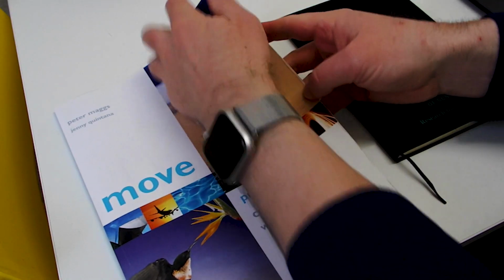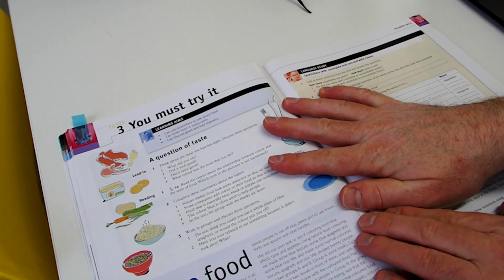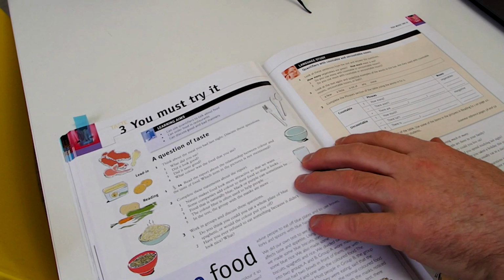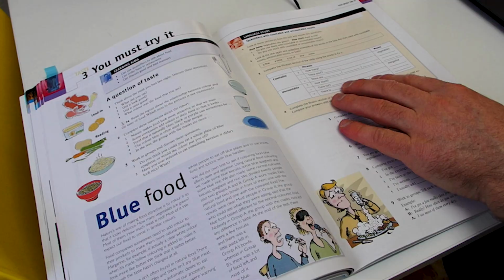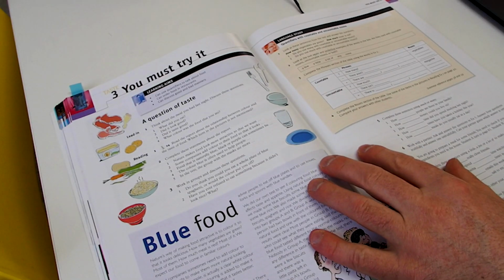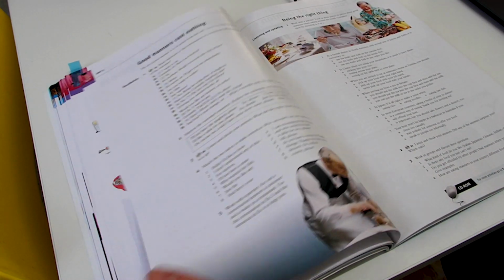I flagged a page that I wanted to look at, and it's this page here. It's a particular topic about food, a question of taste, and there's a particular reading about blue food. And then looking a bit later on, there's quantifiers with countable and uncountable nouns. So that's the grammar focus. There's not much about particular food in the UK, so I'm getting a little idea on what to incorporate.